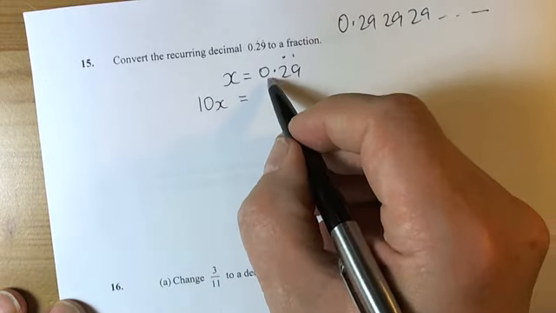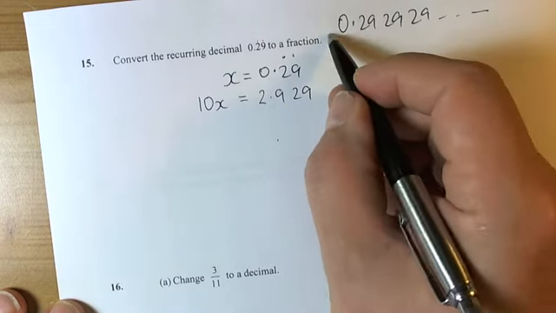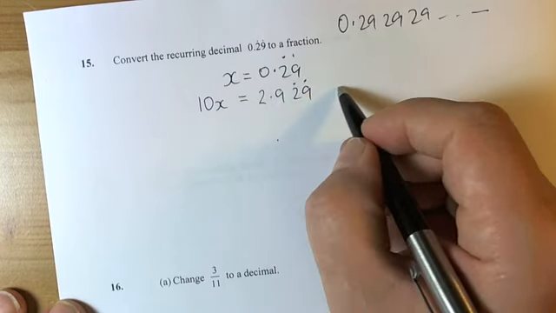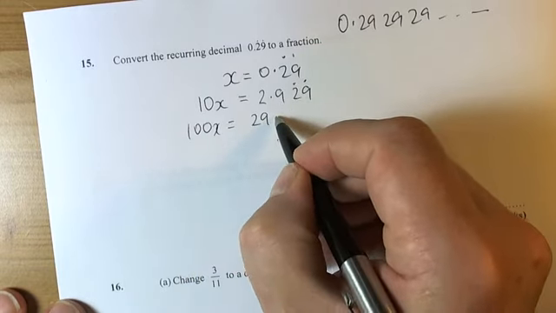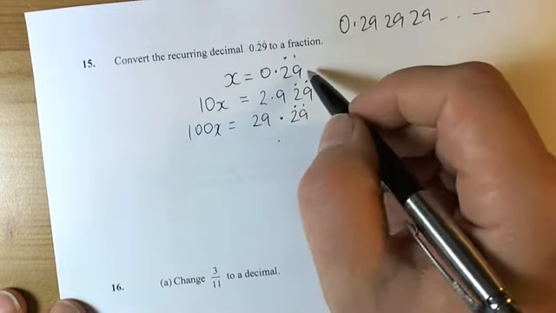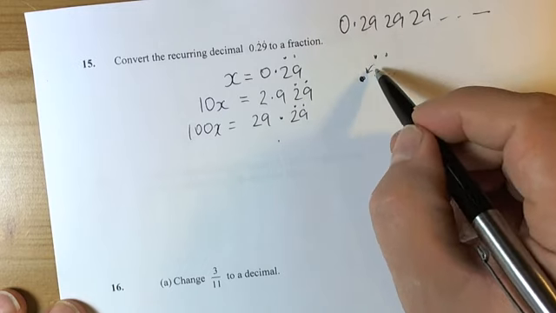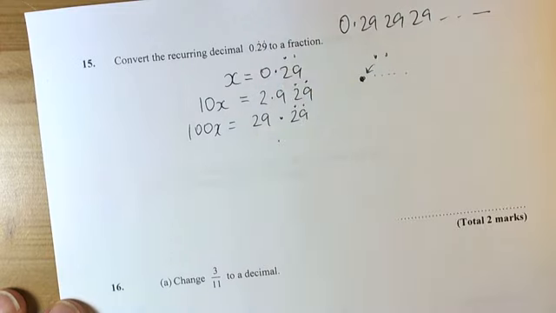So 10x means we've moved this to be 2.929 recurring. So in other words, the two nines are just moved up. And so the recurring bit is now here, going 29, 29, 29, 29, 29. And 100x will make this 29.29 recurring. And this technique, remember, is all about getting point and then something, something, something, where the recurring bits are next to the point. So we need the recurring bits next to the decimal point in two equations, and then that allows us to do some simple subtractions to get the fraction part.